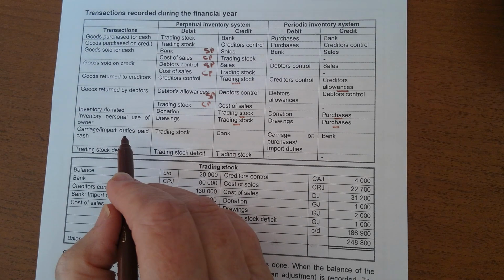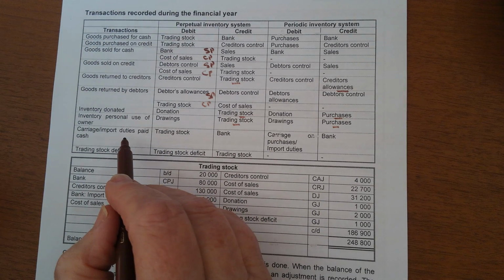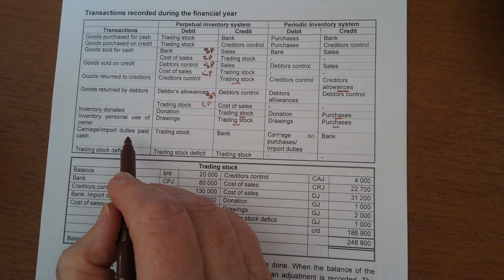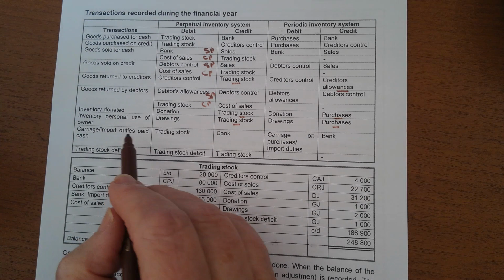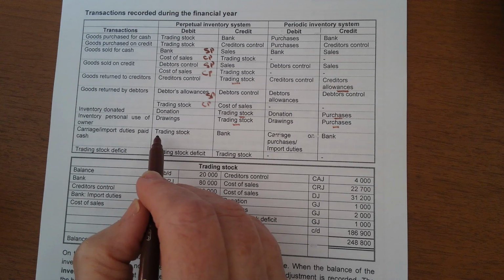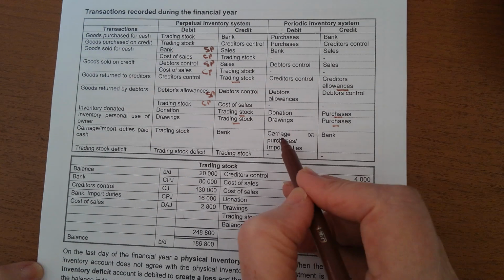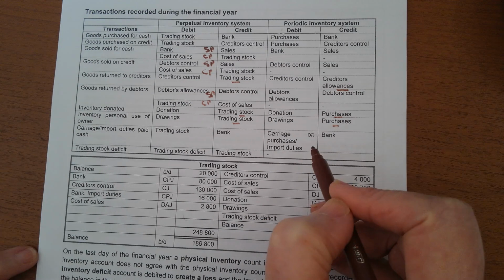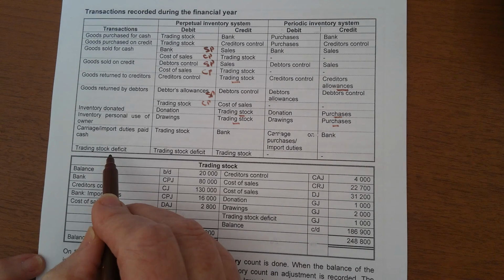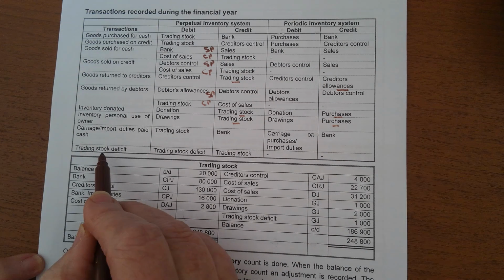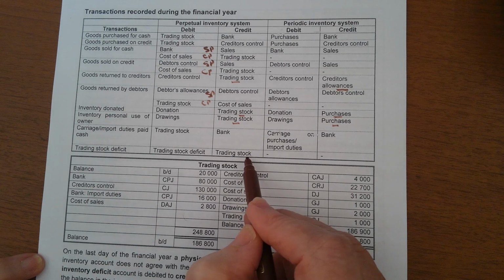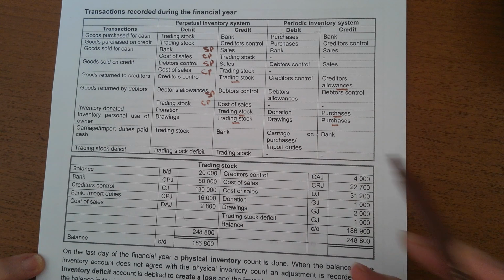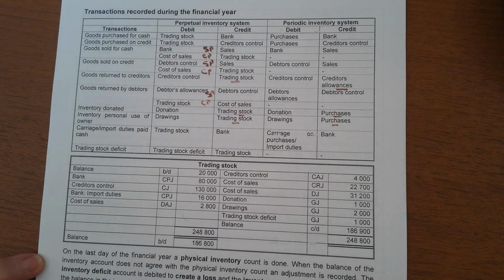So to determine the cost price of trading stock, I take my purchase price plus any expenses that I pay from the time that I bought it until it's delivered to my premises. So any of those expenses will form part of the trading stock. In the periodic system, we will open separate expense accounts for carriage on purchases, import duties. If there's a trading stock deficit, we will debit the trading stock deficit and credit the trading stock. And in periodic, we will not record that at all.